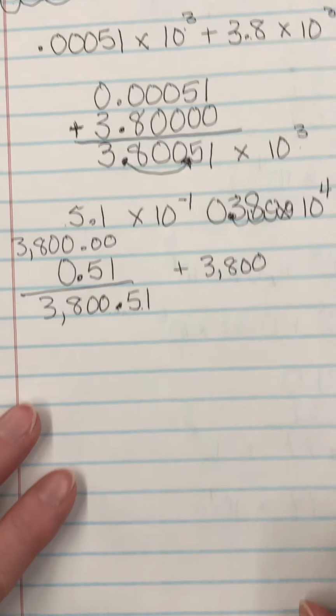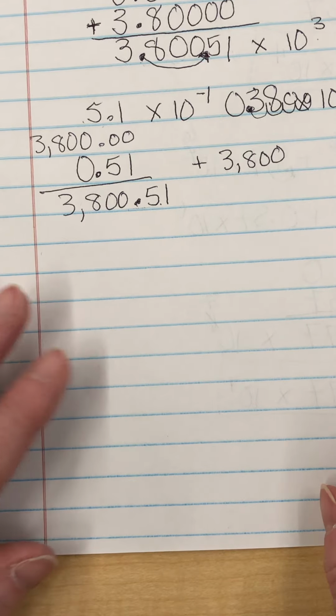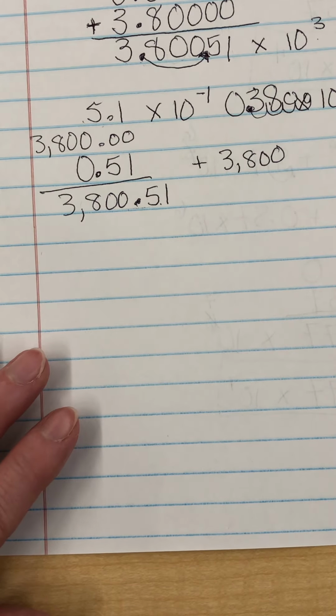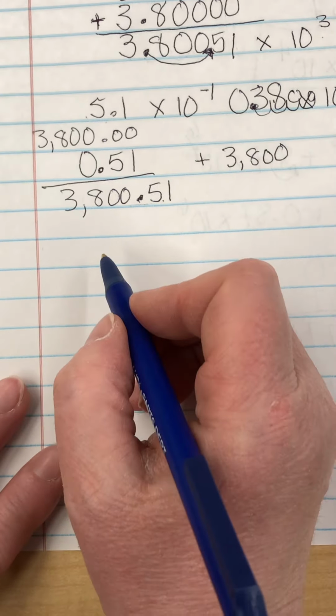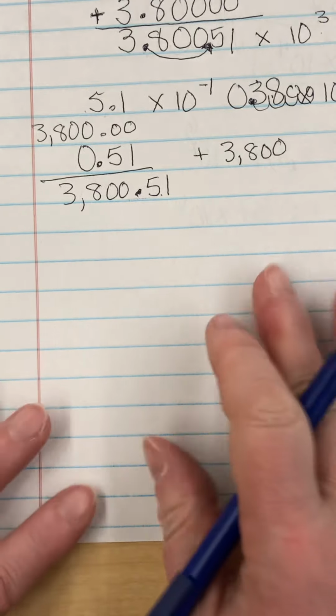Okay, let's do subtraction. All right, so if we subtract, let's do one here. I'm just gonna make one up because those have a lot of negatives. Let's not deal with negatives right now.